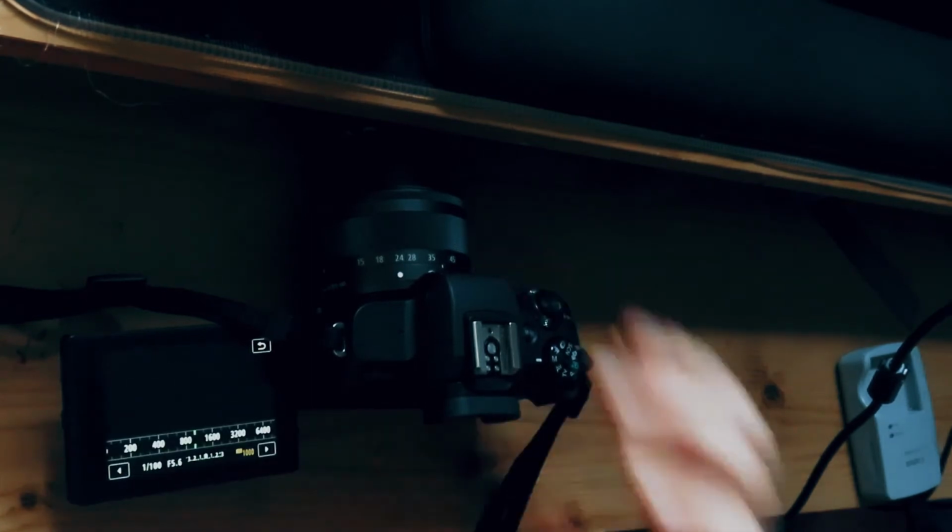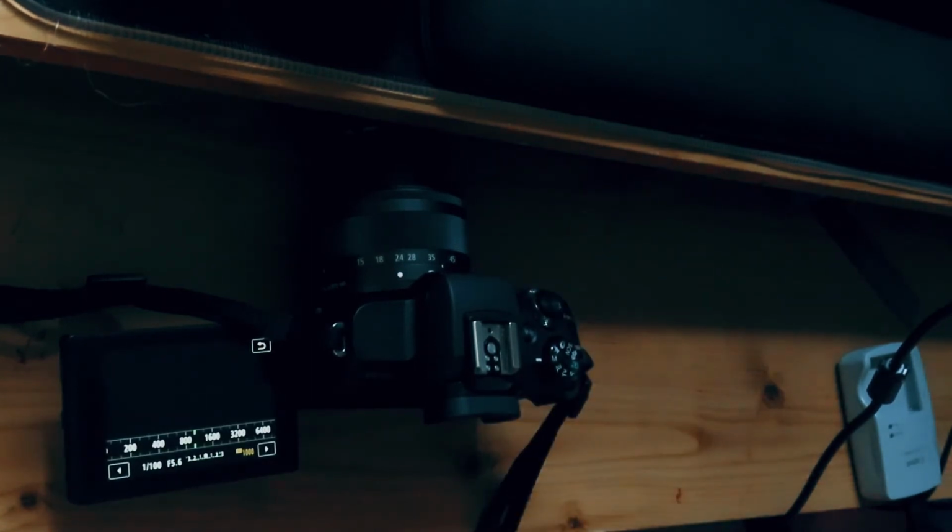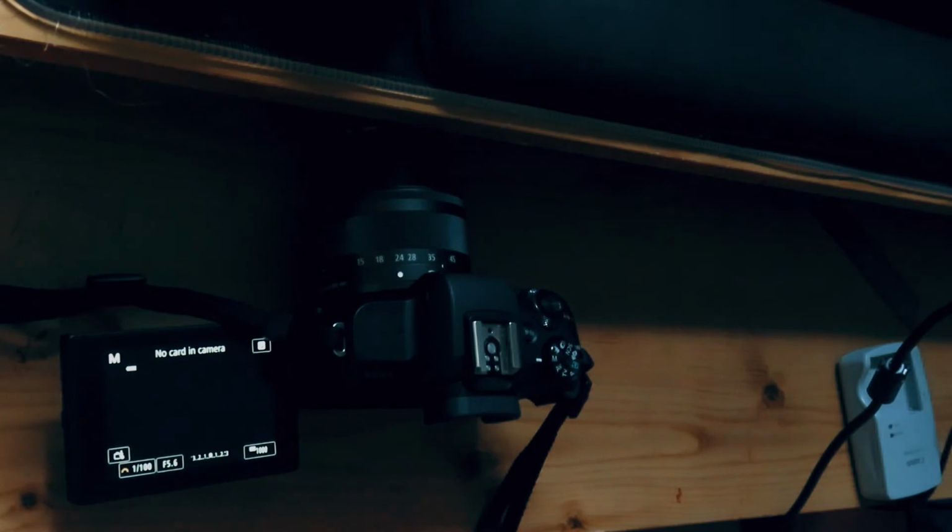Now, the ISO, this falls away from the hardware-based adjustments. ISO used to be a hardware adjustment for film cameras. ISO used to be the way in which the speed of the film, that's what it's called.